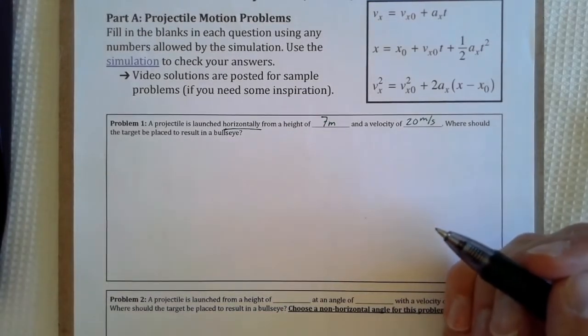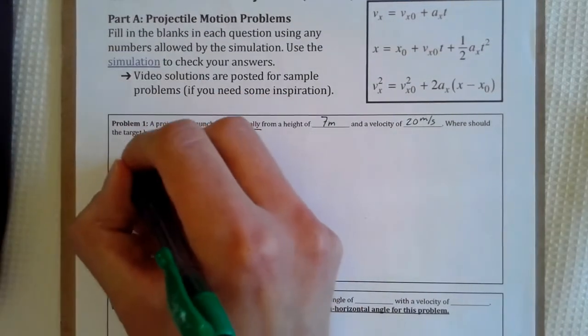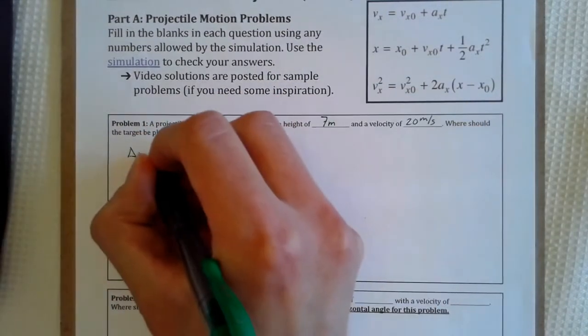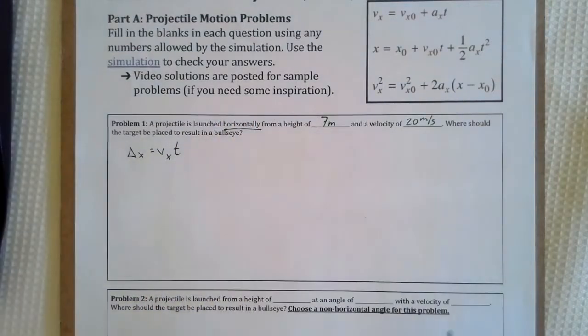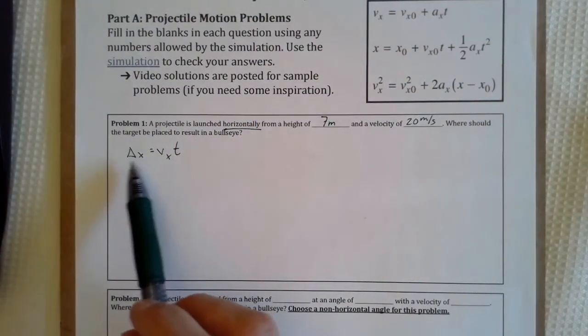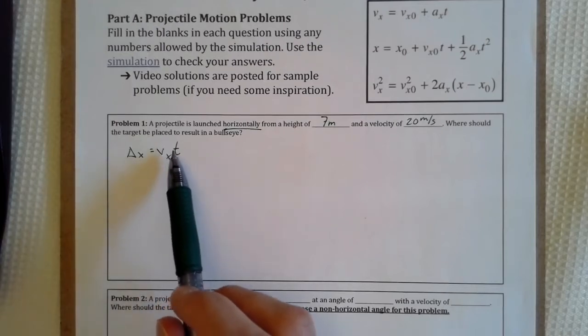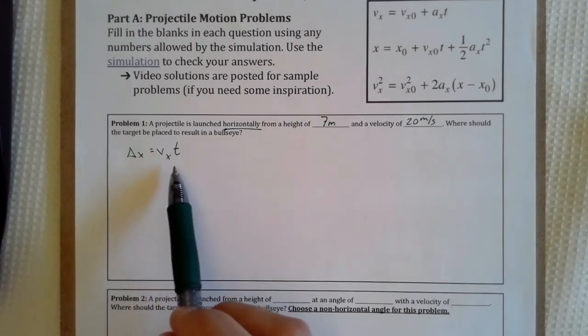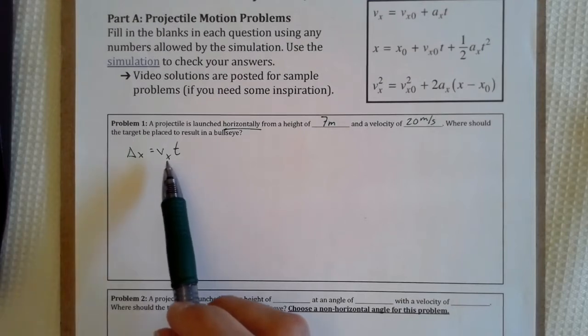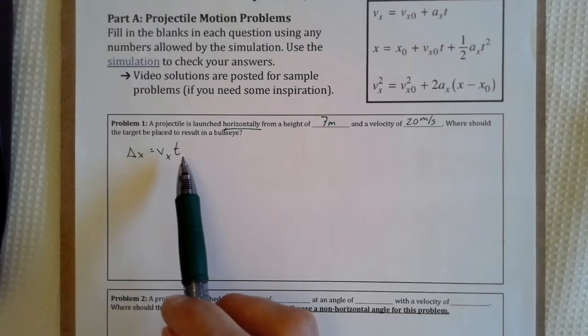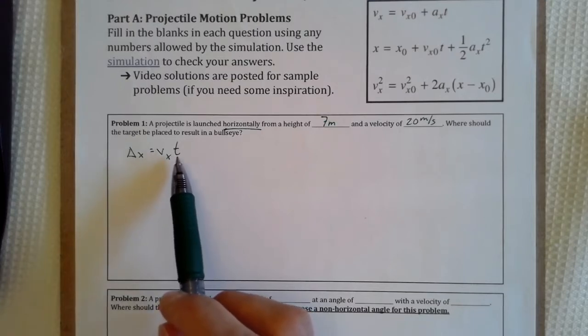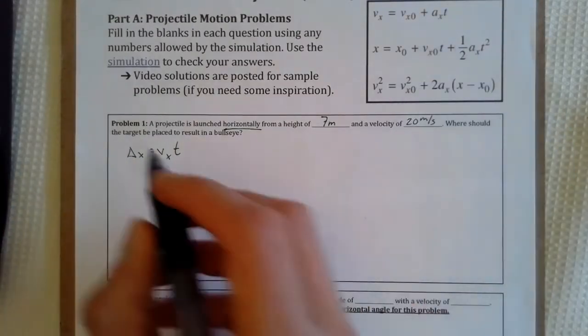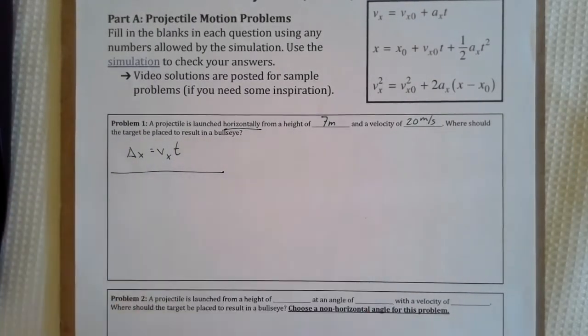The overall big pattern is, I don't know, some people call this the range equation or something. I like to write it like this just to clarify my thinking. But delta x, the change in x, that's going to be the range of the projectile, is equal to the horizontal velocity times the time that it's in the air. We can use a simple equation like this with no acceleration because there is no acceleration in the x direction. The tricky part is we've got to find time here. We have to figure out how long it's in the air.